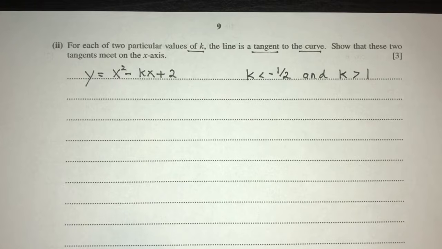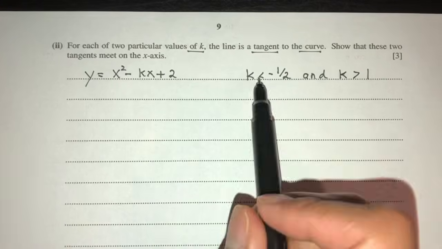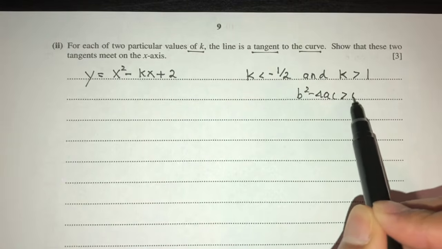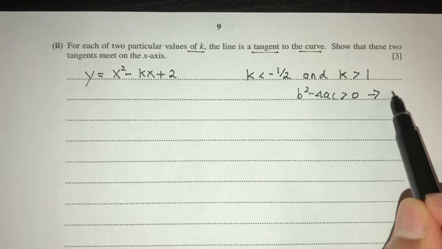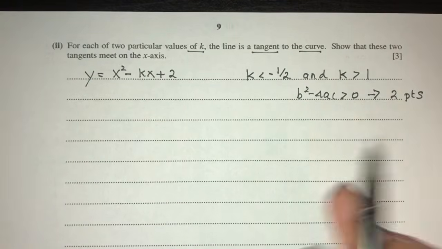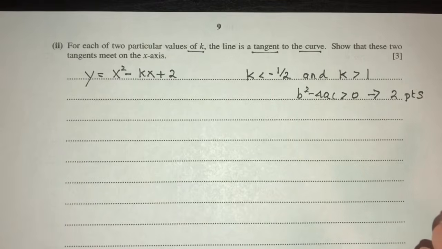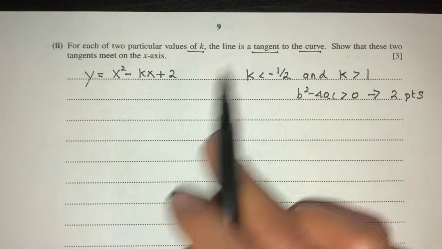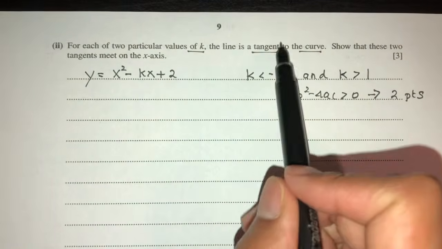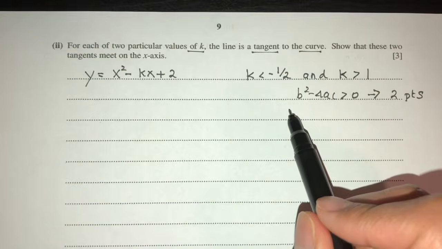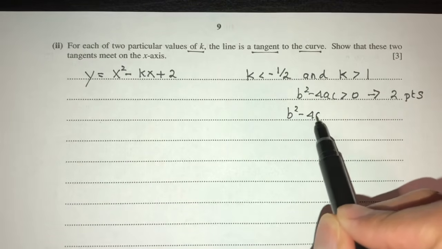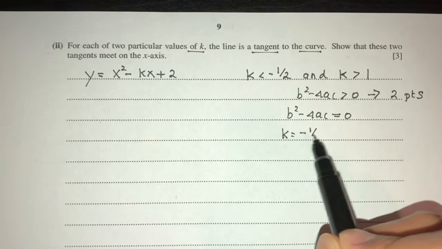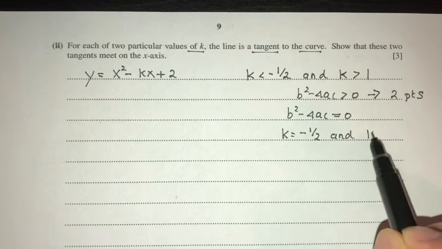Part 1 is b squared minus 4ac more than 0, which means it cuts at 2 points. It cannot be a tangent, so we cannot take those values. Here we're looking for tangents. As you can see, for tangents it is b squared minus 4ac equal to 0. So the two values of k will be k is equal to minus half and k is equal to 1.